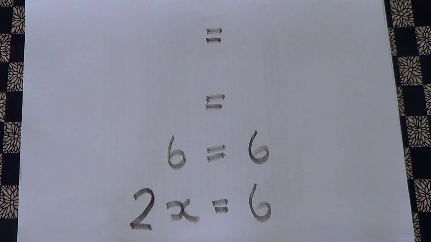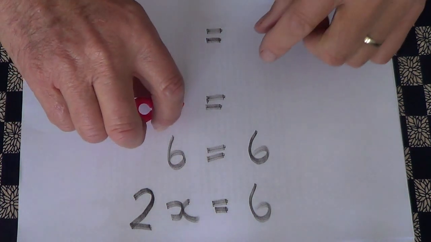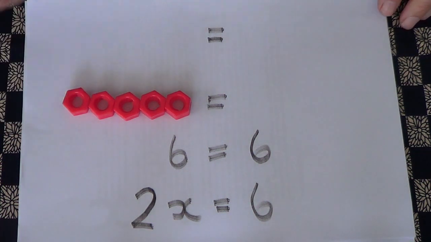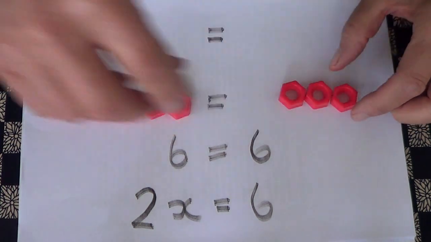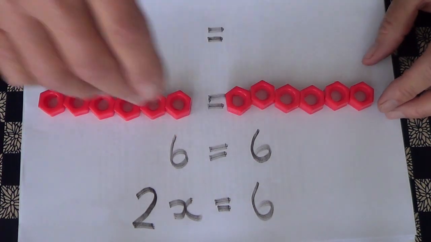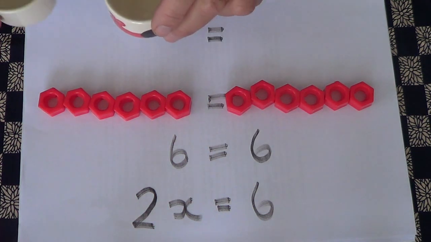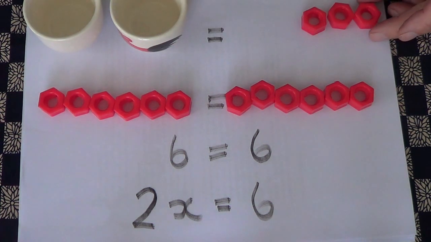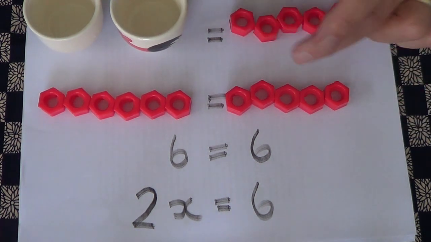2x equals 6. Okay, so that's the equation. We start with 6 is equal to 6, so we put 3, 4, 5, 6 there, and on the other side we put 1, 2, 3, 4, 5, 6, and the children can count them out that way. And then on this side we've got nothing but 2x, right? So we've got 2 bowls. Now on this side we have 6. Oh look, I'm 1 short. I better take 1 from here.